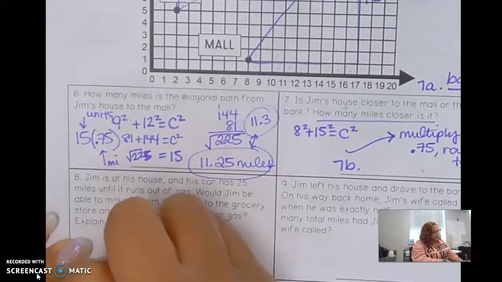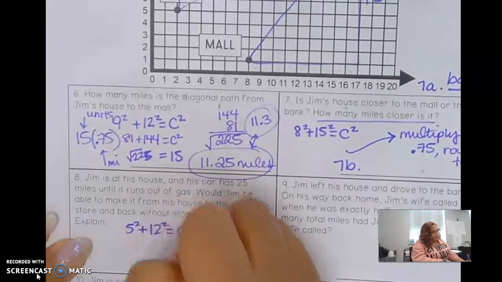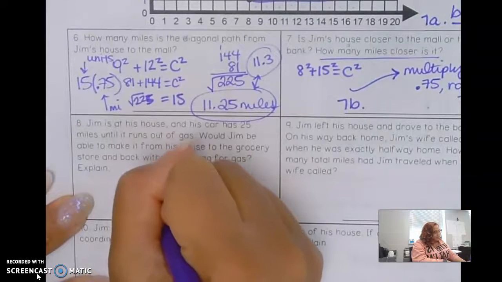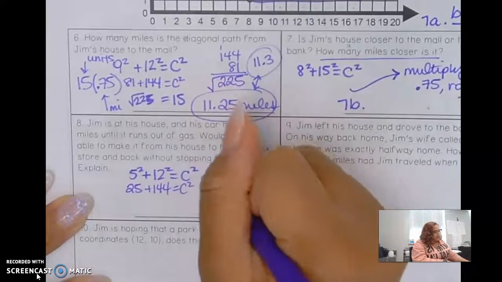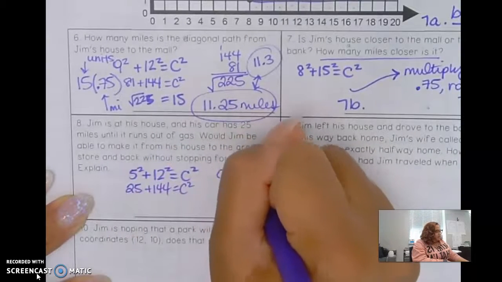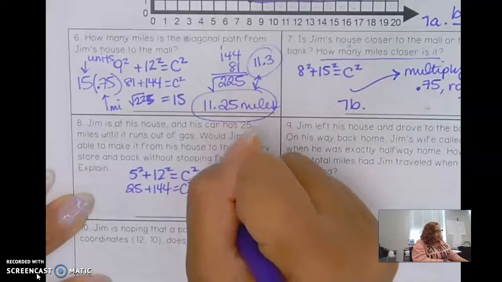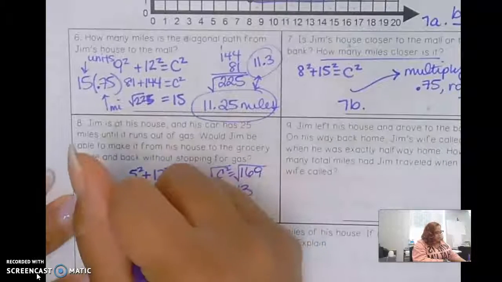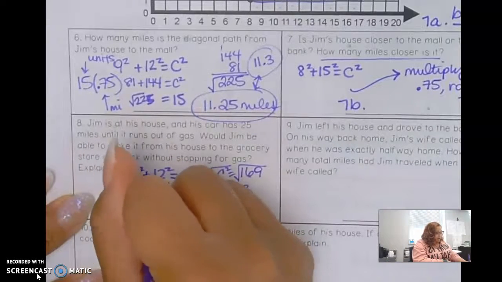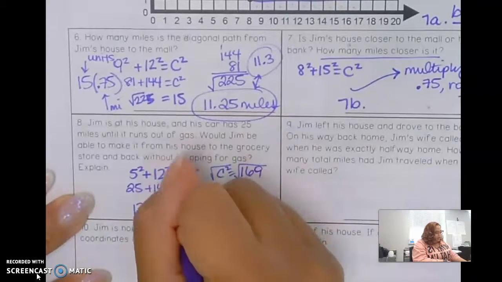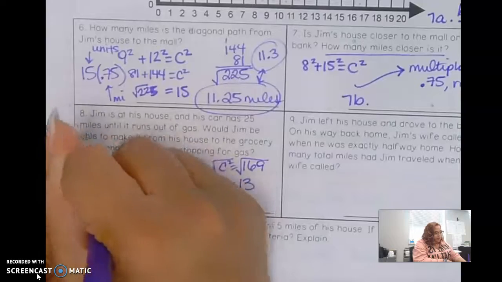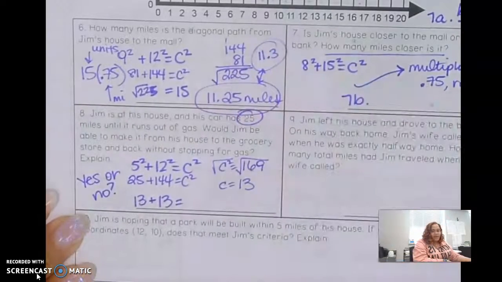All right, so 5 squared plus 12 squared equals c squared. So I'm going to work through this one and show you how it's done. So this is 25 plus 144 equals c squared. C squared equals 169. Radical, c is 13. So we want him to go there and back. So 13 is there plus 13 is back. Will he have enough gas? Yes or no. He only can go 25 miles.